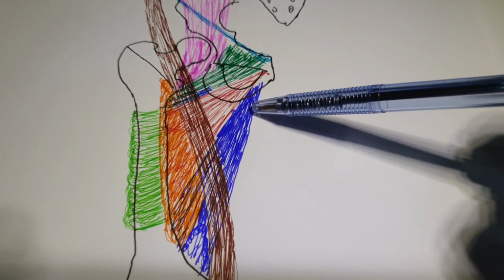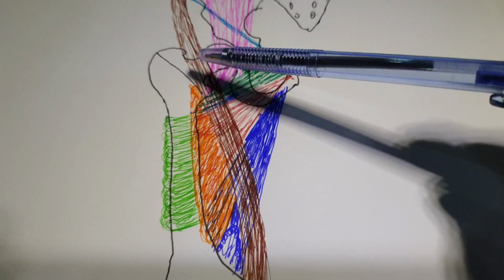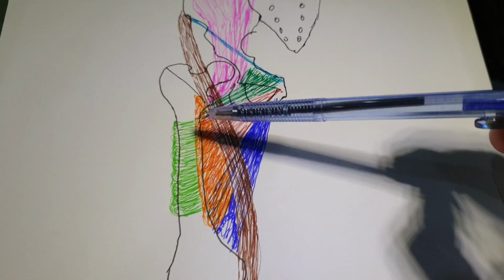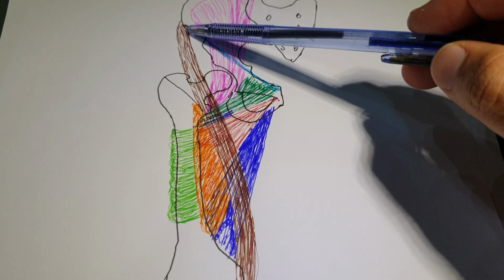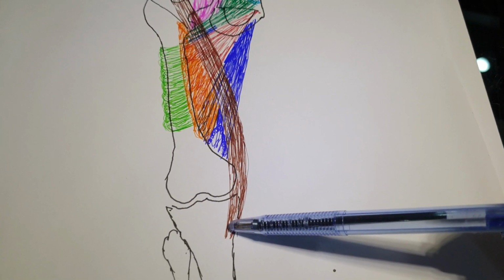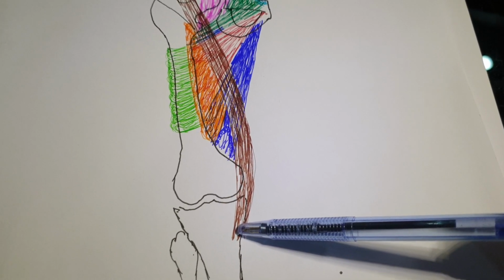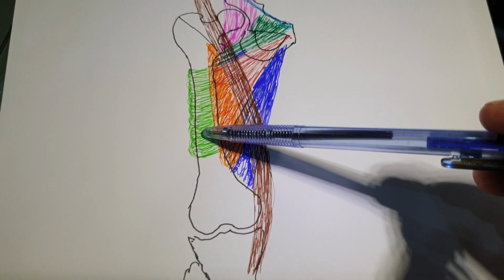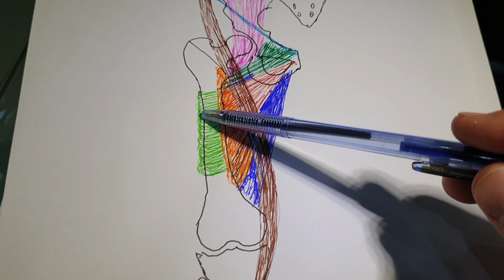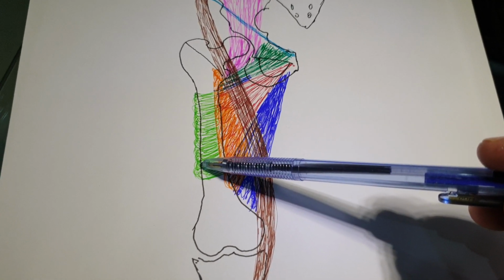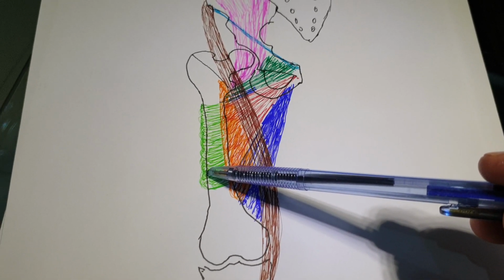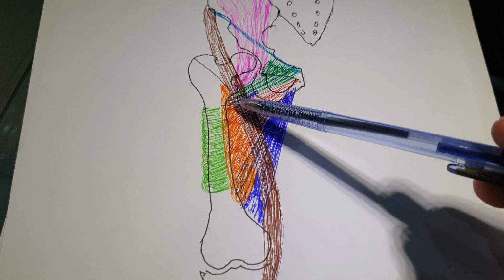This blue muscle is the adductor magnus. This brown muscle is the sartorius muscle, which starts from the anterior superior iliac spine, runs downwards and gets attached to the supramedial part of the tibia. This green muscle is the vastus intermedius muscle, which is attached to the anterior and the lateral part of the femur, and it also gets its attachment on the lateral lip of linea aspera.